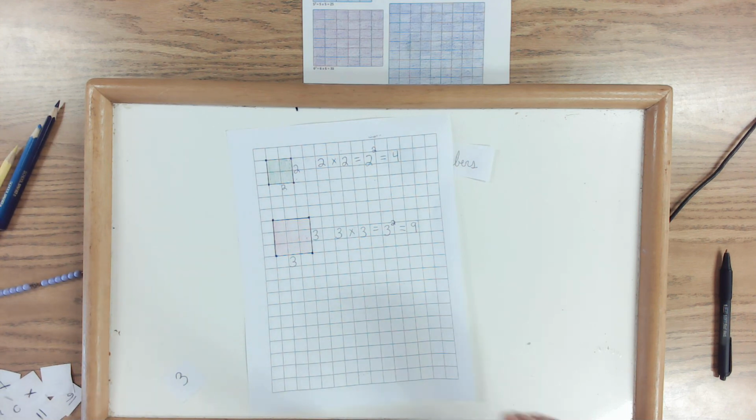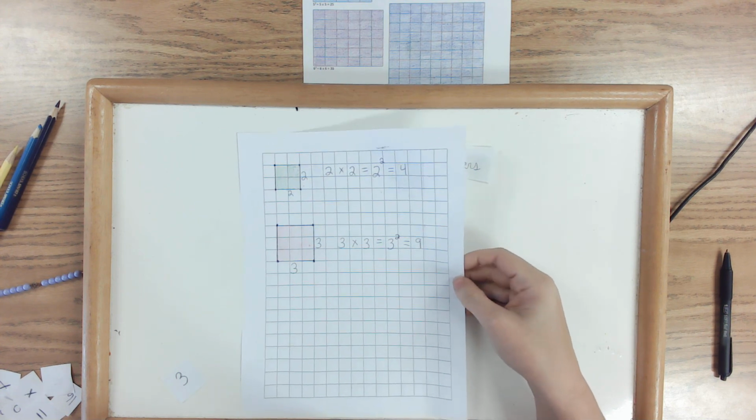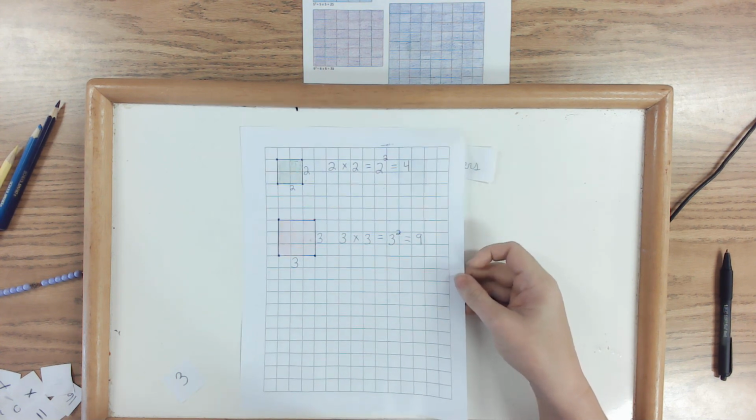So this is squares of numbers, and we will meet to have a lesson about this as well. But until then, have a great time.